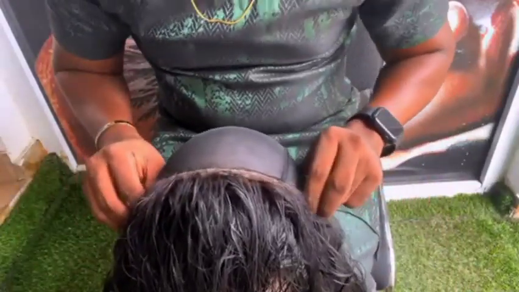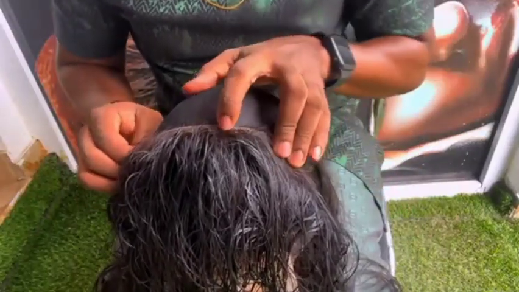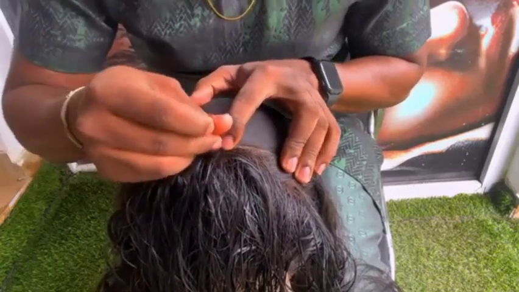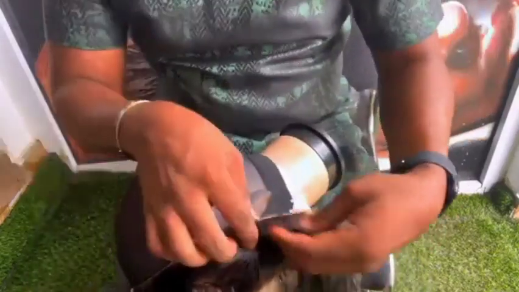Once you're putting on your lace on top of the wig cap, make sure you balance it in the middle. Once it's in the middle, make sure you pin the middle part first. Once you pin down the middle part, then you can go to the sides.